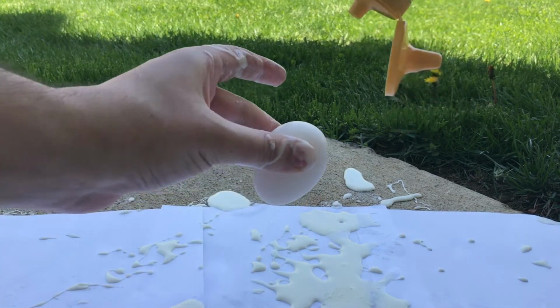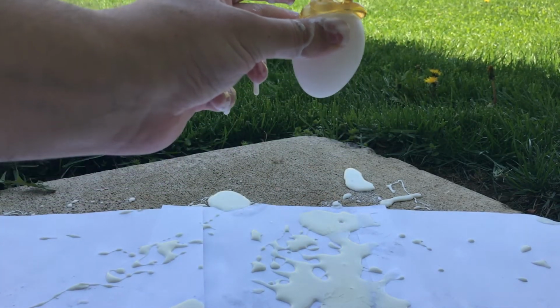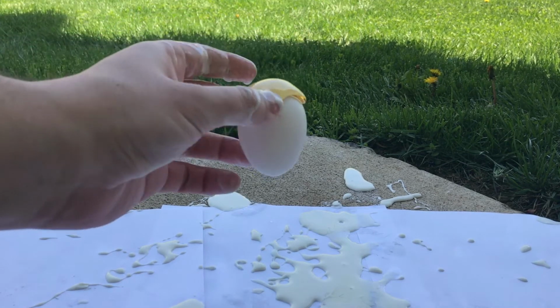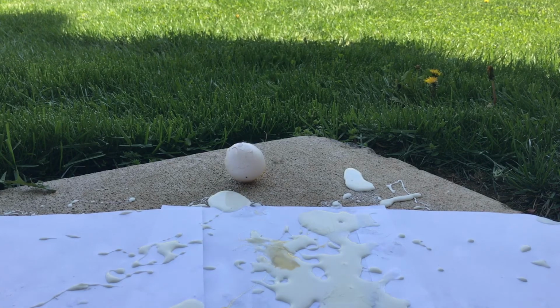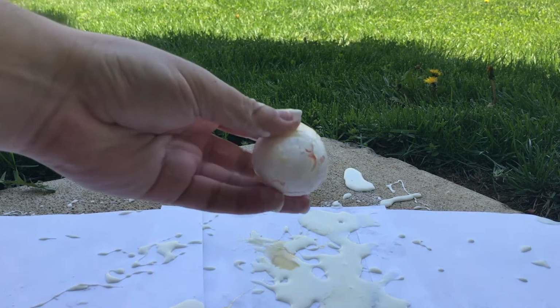Now, to prove that this only happens with non-Newtonian fluids, I will cover the egg with honey, which is a Newtonian fluid, and I will drop it from the same height. The egg will break because the viscosity of honey is constant at constant temperature.